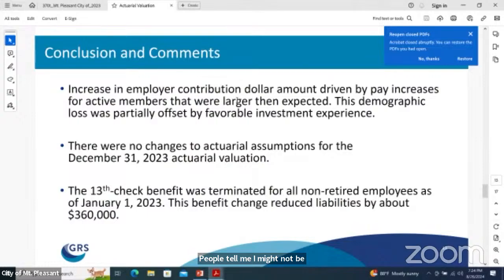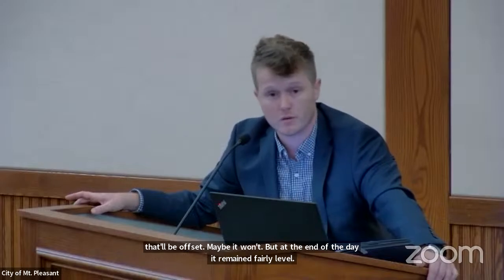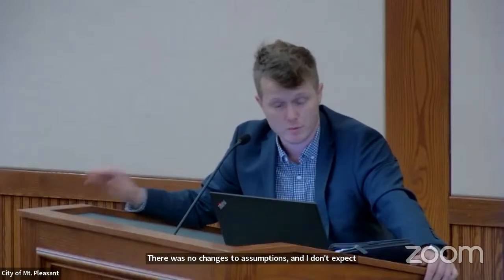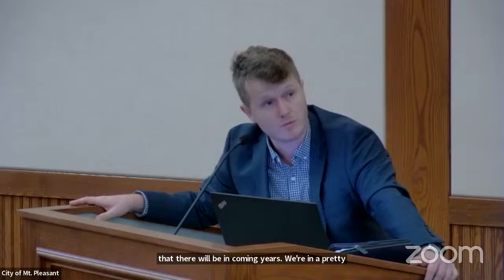There's a slight increase in the actual dollar contribution, mainly a product of increases in pay. Next year, maybe that'll be offset, maybe it won't. But at the end of the day, it remained fairly level. There were no changes to assumptions, and I don't expect that there will be in coming years. We're in a pretty good spot with all the assumptions, in my opinion.